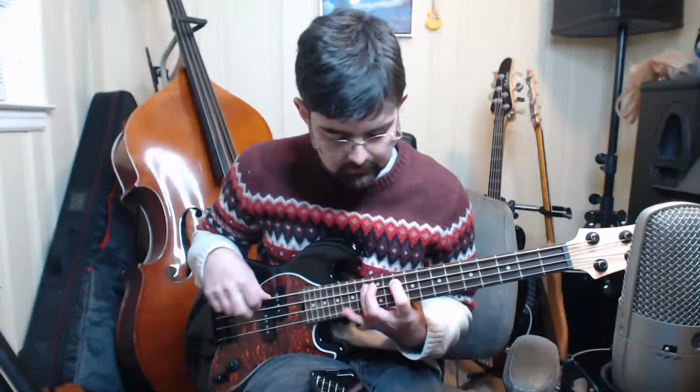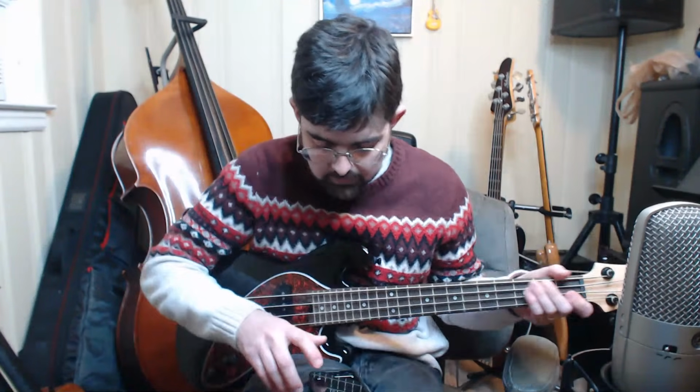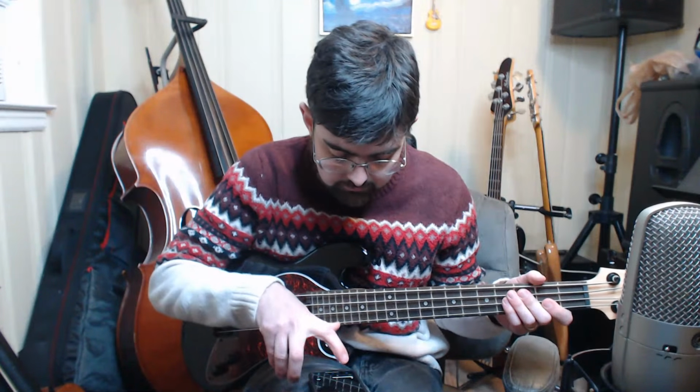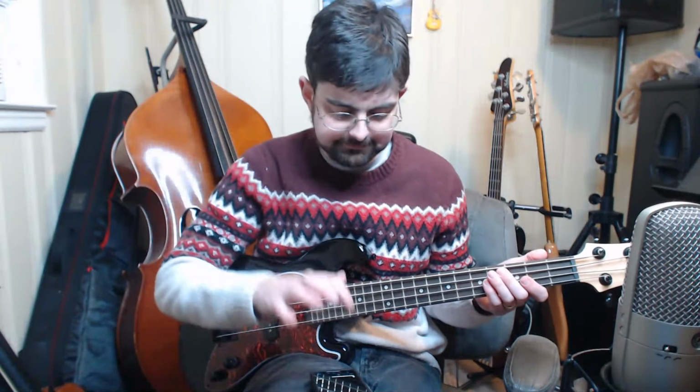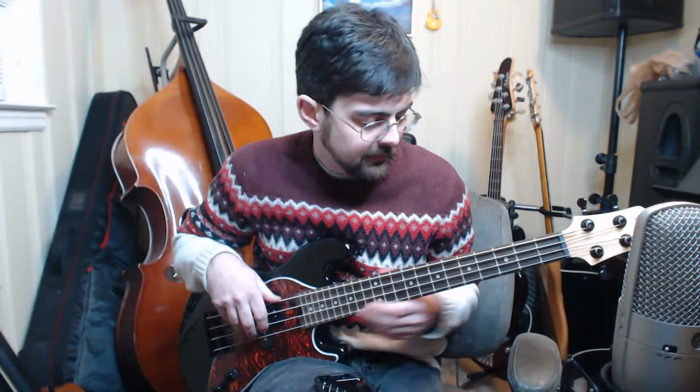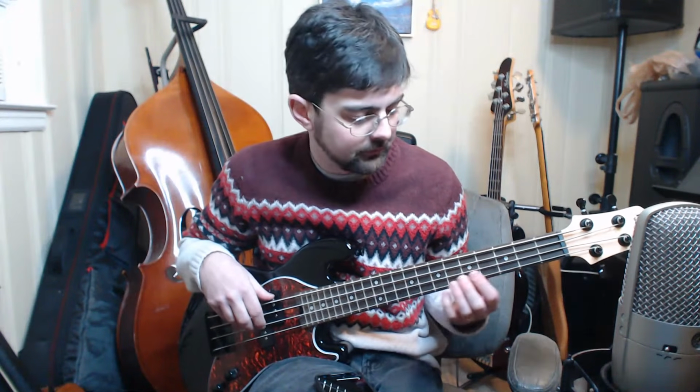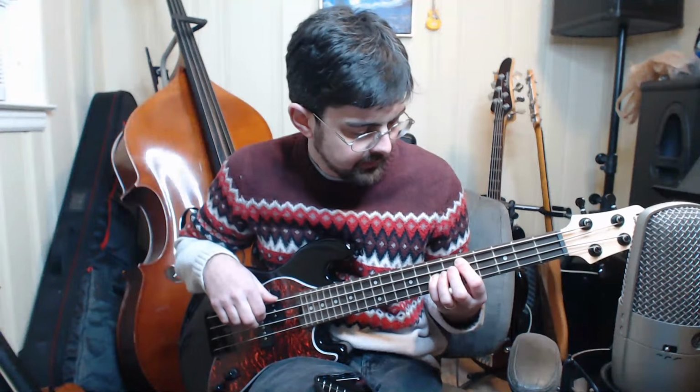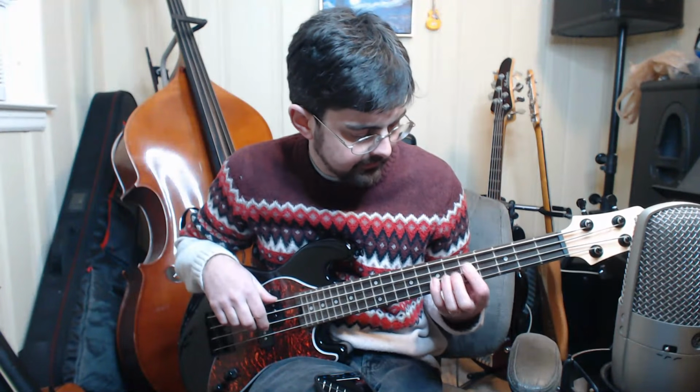Now we're on the 5 chord. And then over the 5 chord, which is a D chord, you have a D note, an F sharp, which we don't have in the blues scale at all. Then you have that A note, also not in the blues scale.